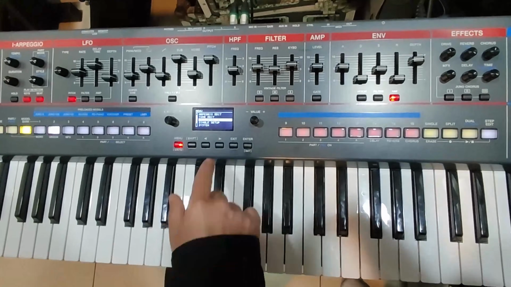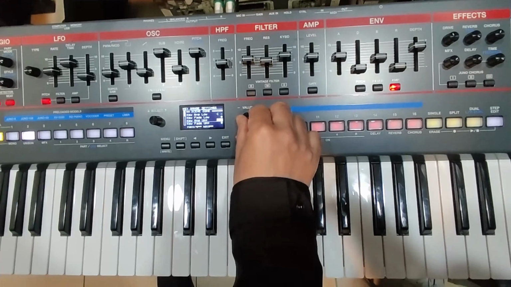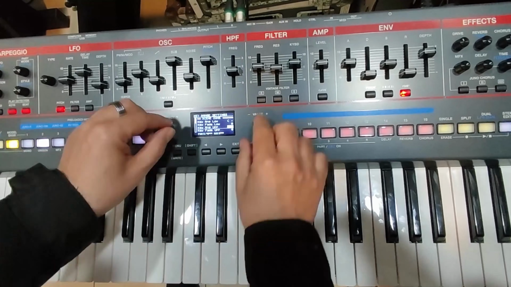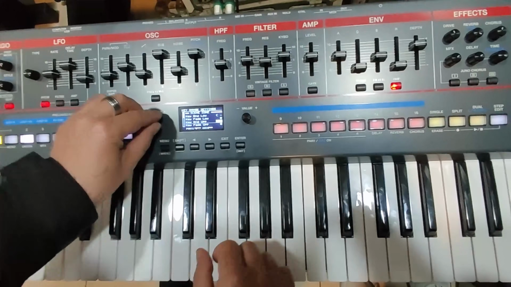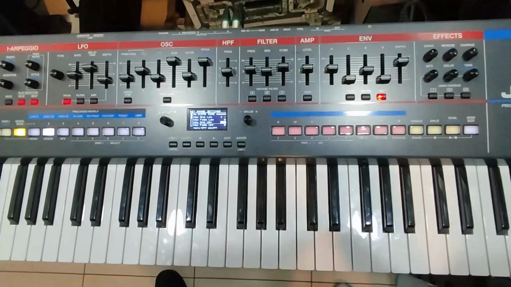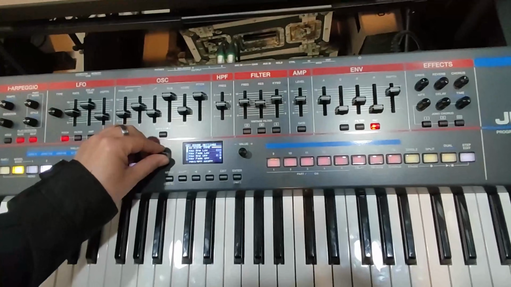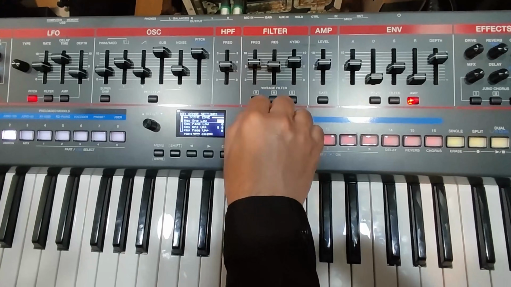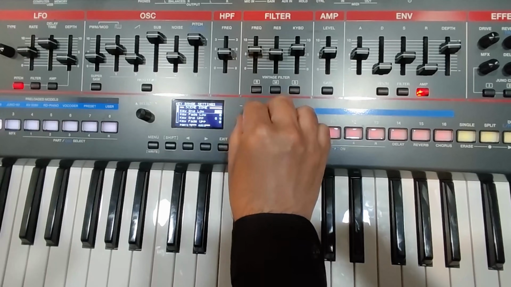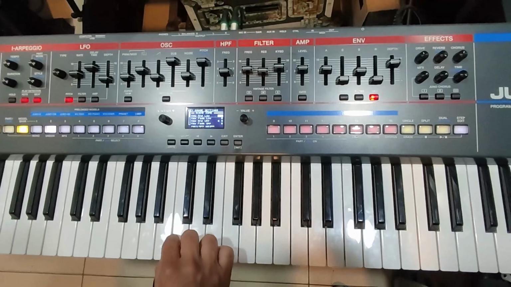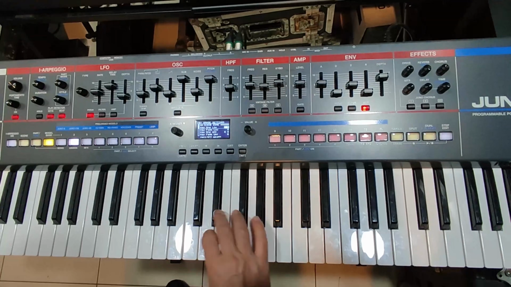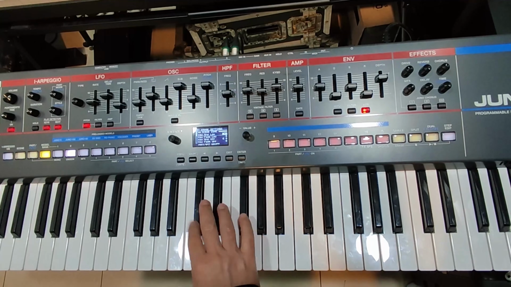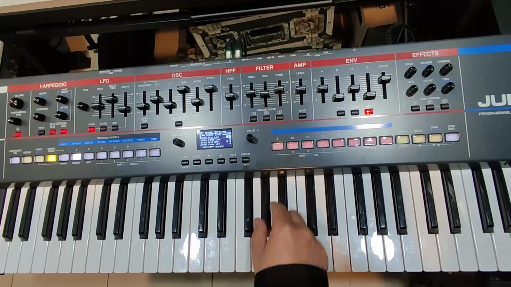But we want a split, so again we go to edit the key range settings. As we did before, only this time we leave the maximum range at its maximum value, while we set the minimum to C5. Indeed, we set it to C5 sharp, since we had already assigned C5 to the left pad.